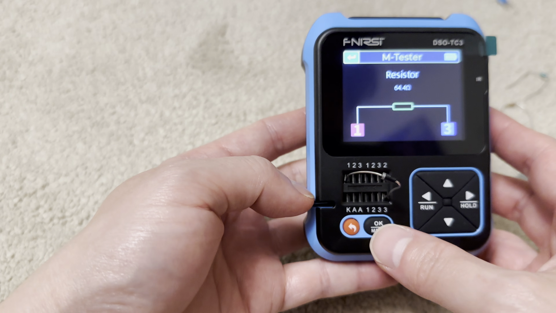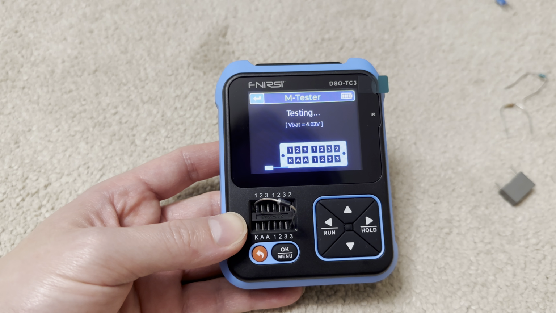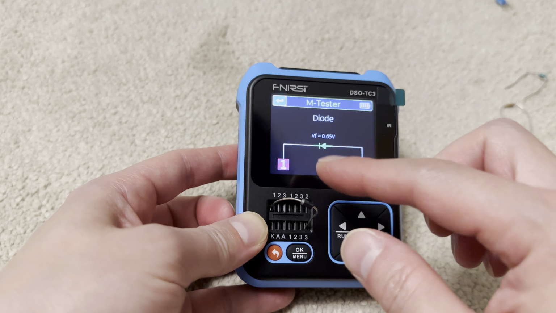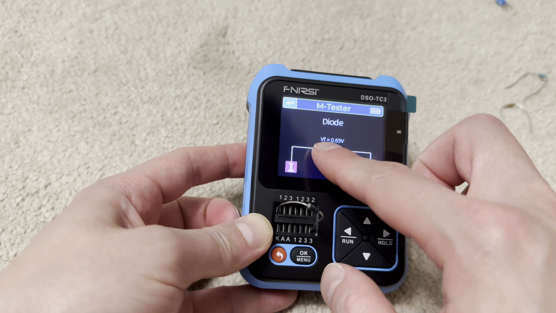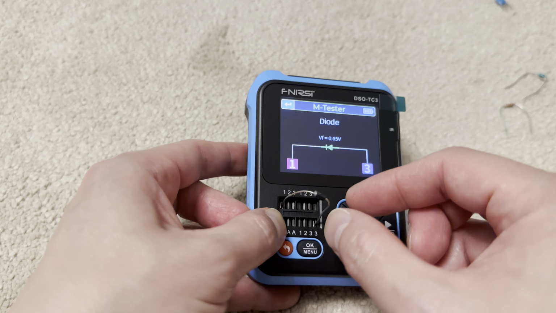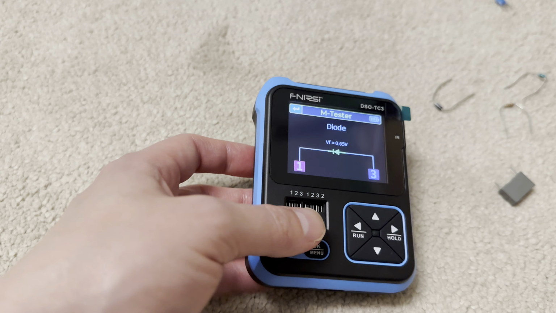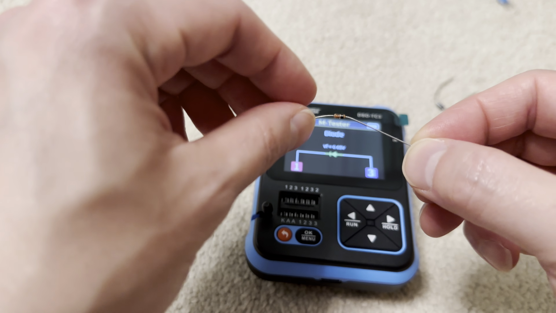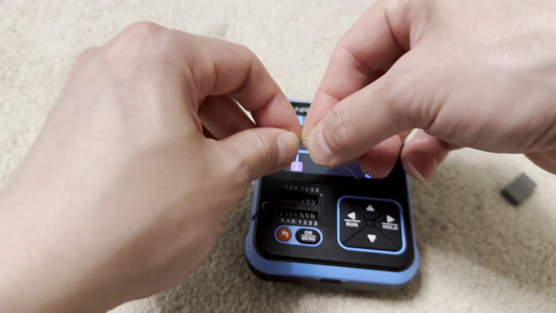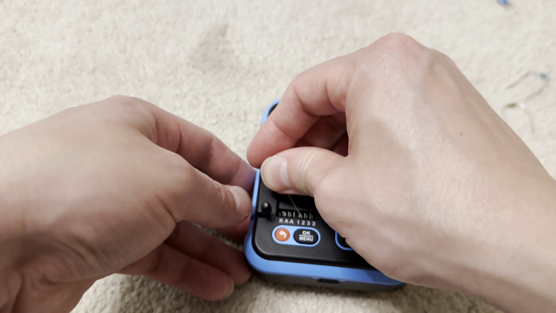Right, we've got a diode here, a Schottky diode, I believe. This one is quite quick. Diode, I think that's a forward voltage, and it tells you which polarity it is. So we've got the negative bit facing the left. If I take this other glass diode, and put it the other way around now, so the negative terminal is facing the right.